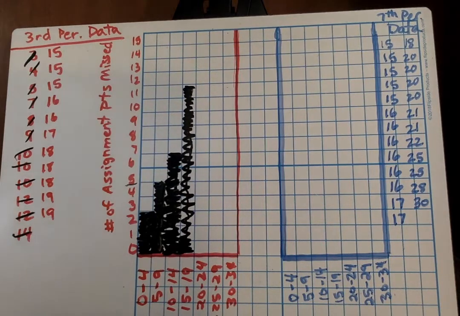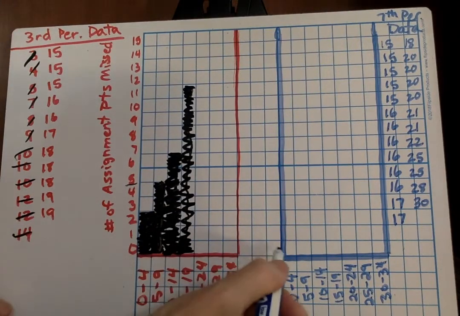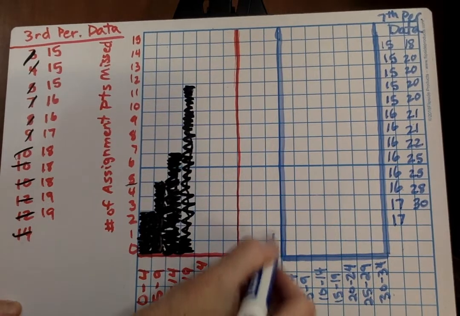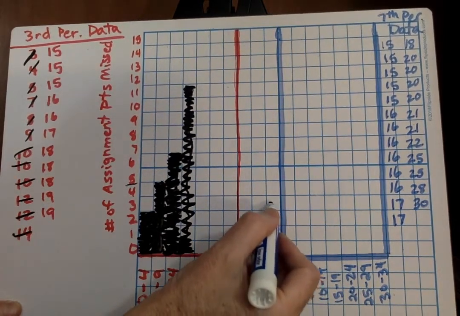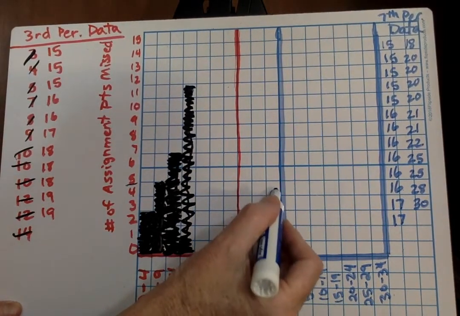Okay, the next one, graph 2, is 7th period data right here. And we're going to keep the same numbers with 0, 1, 2, and I'm going to put it right on the line this time.